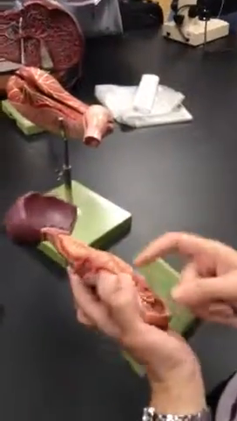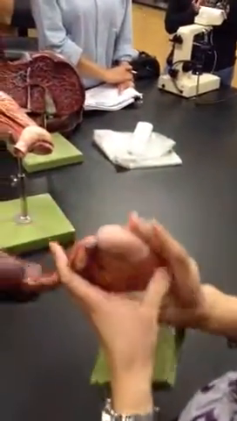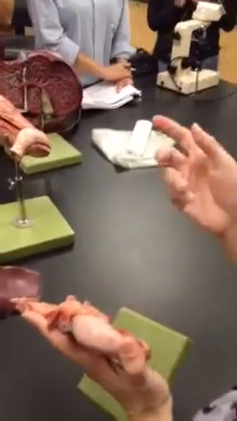This model. So this is the duodenum. See how it's just a very short C-shaped part, but it plays a very important role because it receives the chyme that's coming from your stomach.